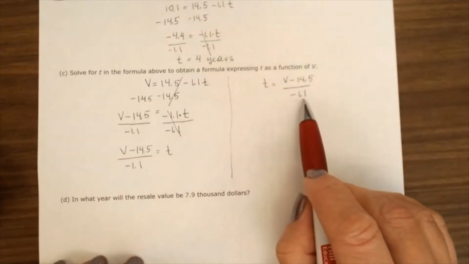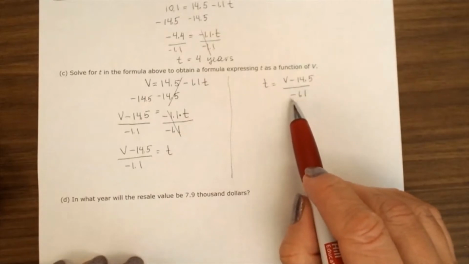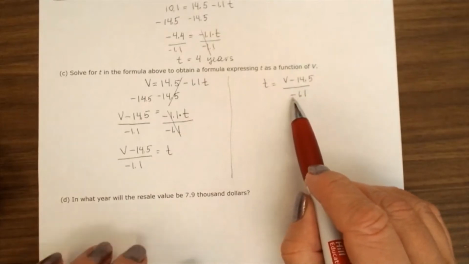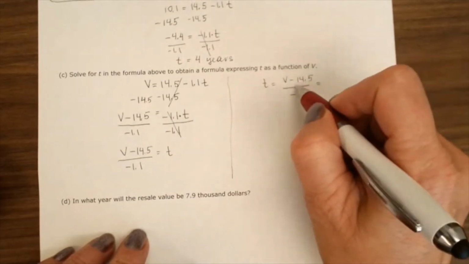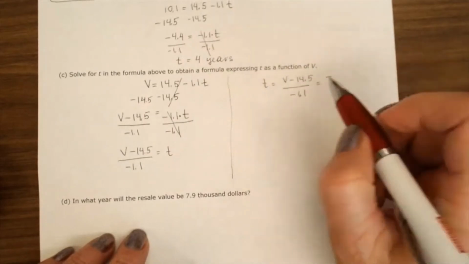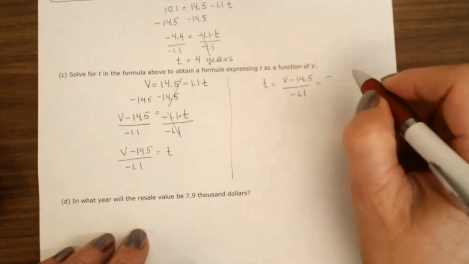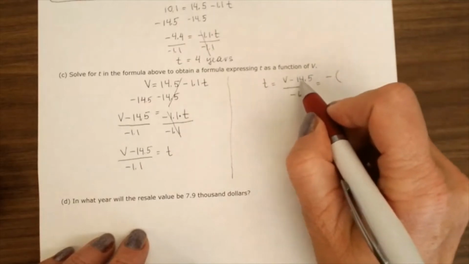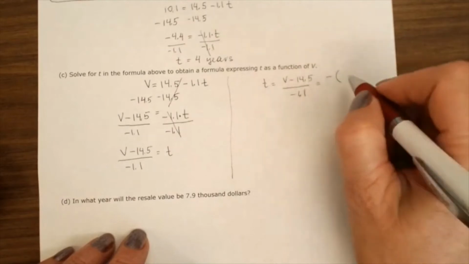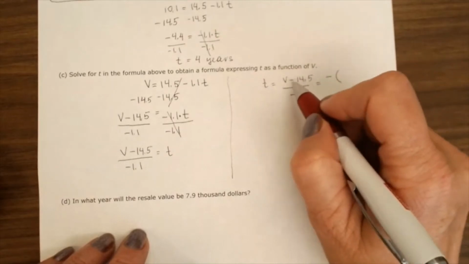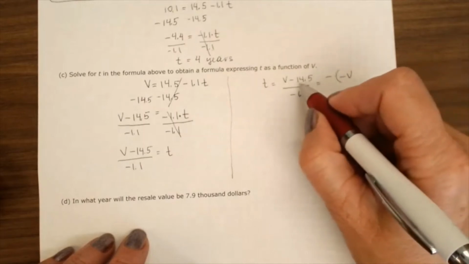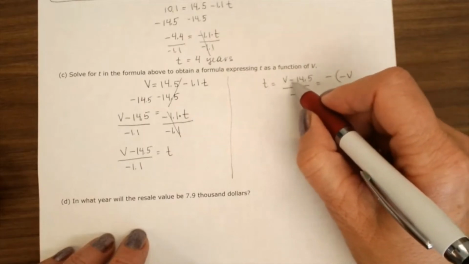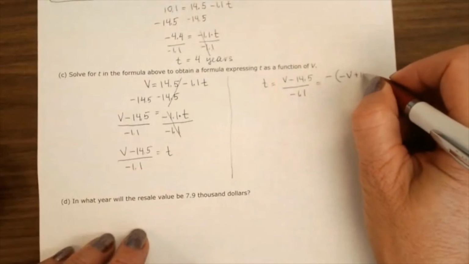And simplify because very often mathematicians do not like negative sign on the bottom of the fraction. So what we will do, we will put negative sign in front of the denominator, and we will switch signs for all the terms. V was positive, so it will be negative. 14.5 was negative, so it will be positive.